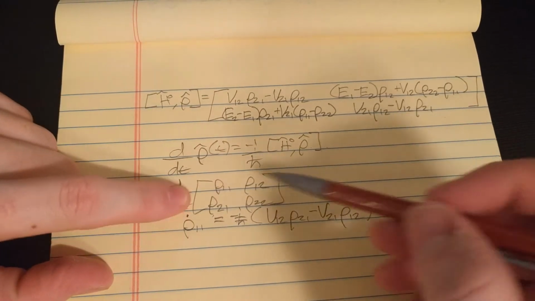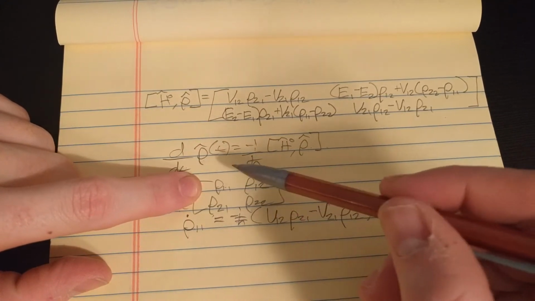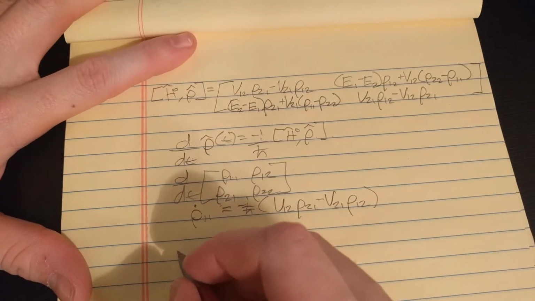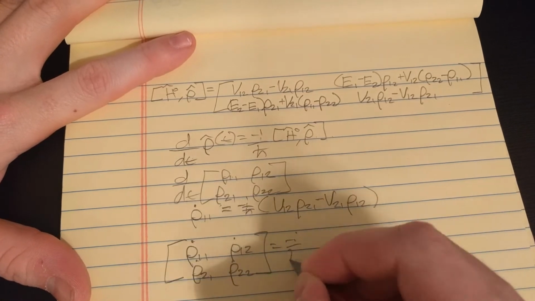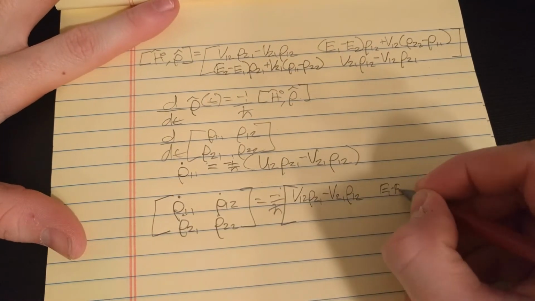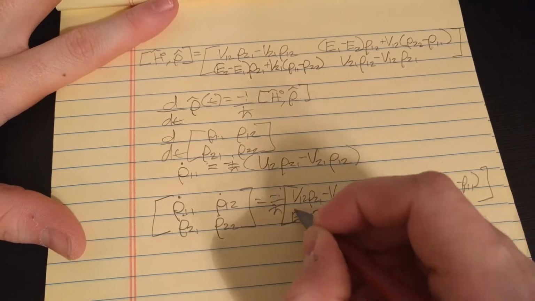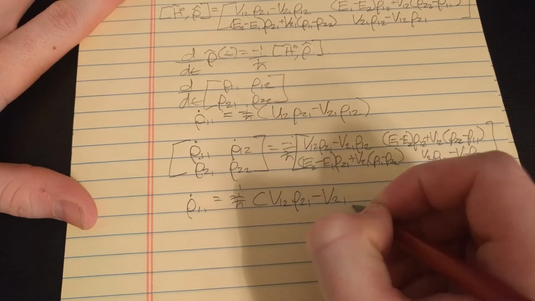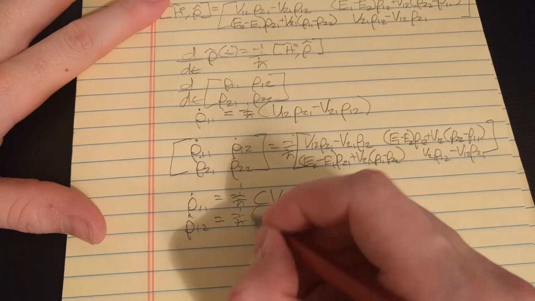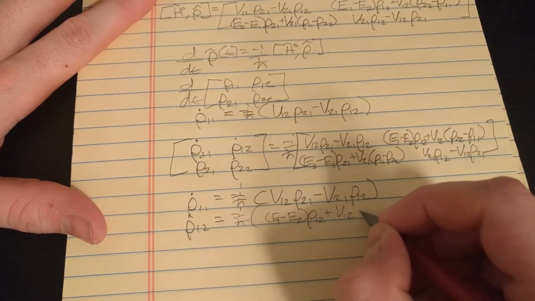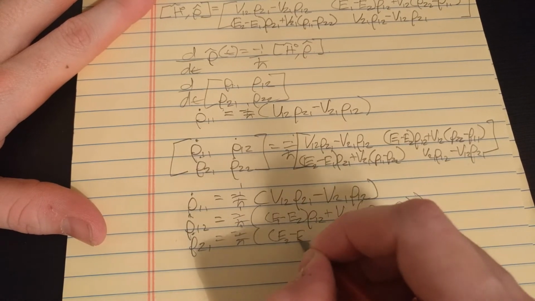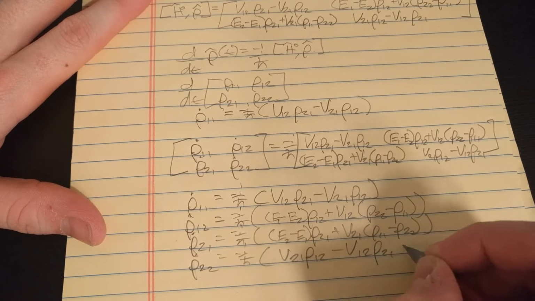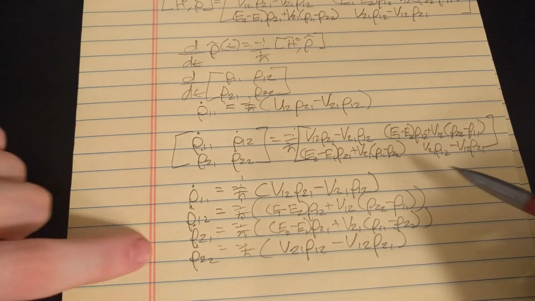So you see that all I'm doing is equating the elements on the left-hand side with the elements on the right-hand side. Okay, so there's our set of 4 equations.